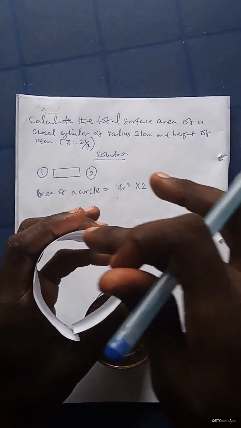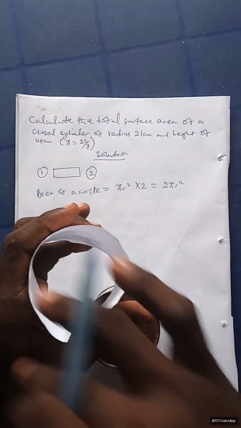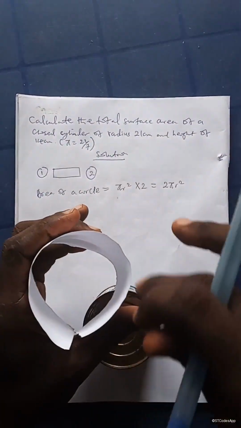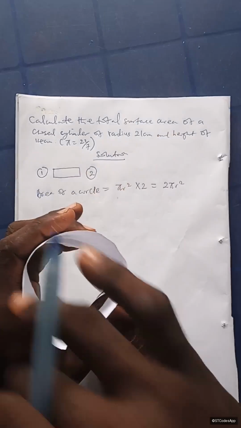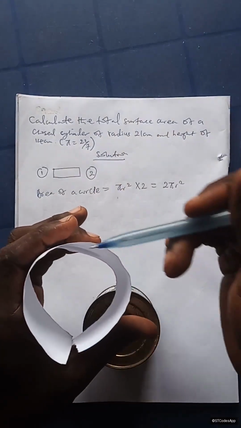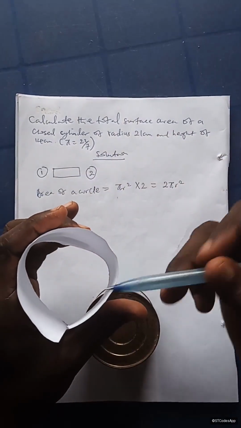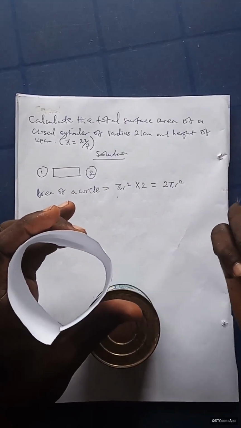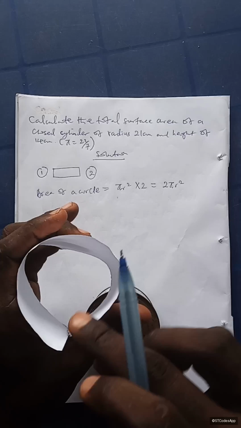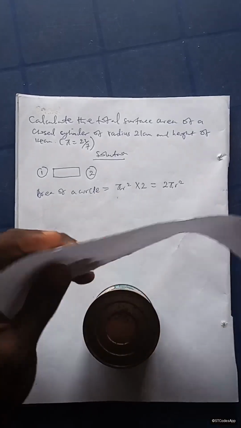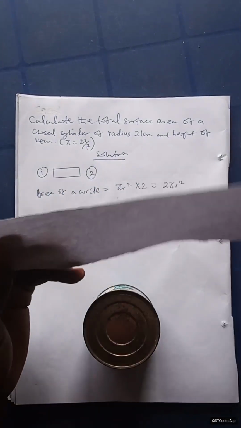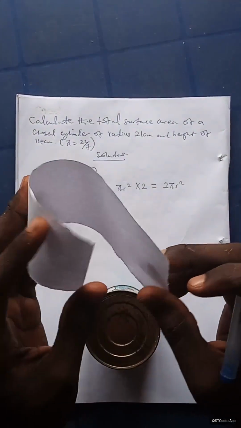While the circumference, which is the circular base, or the edge of this cylinder, the circular edge of this gives us the length of this rectangle. Now, how do we find this curved part?